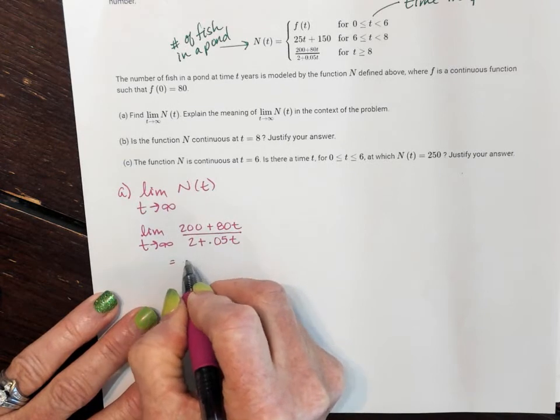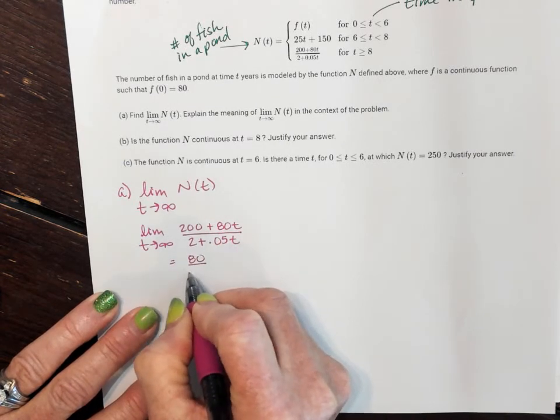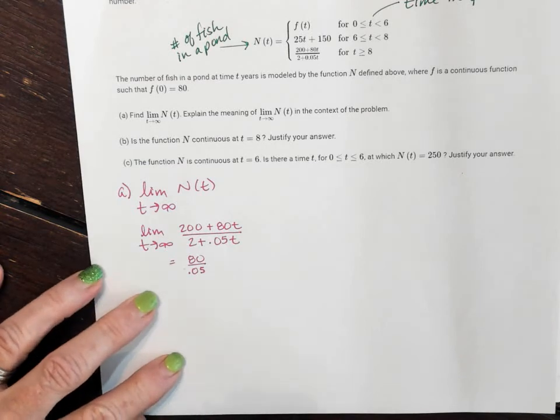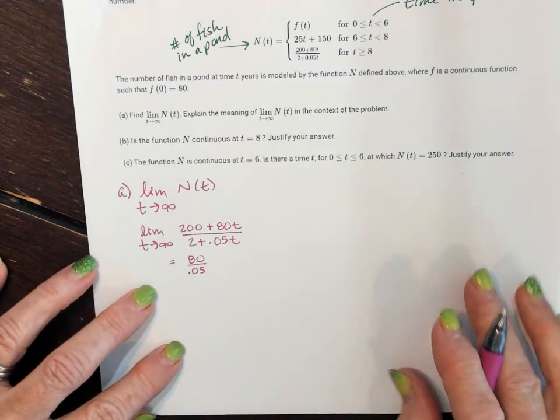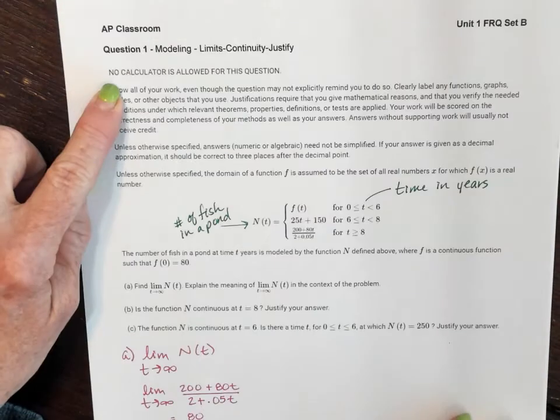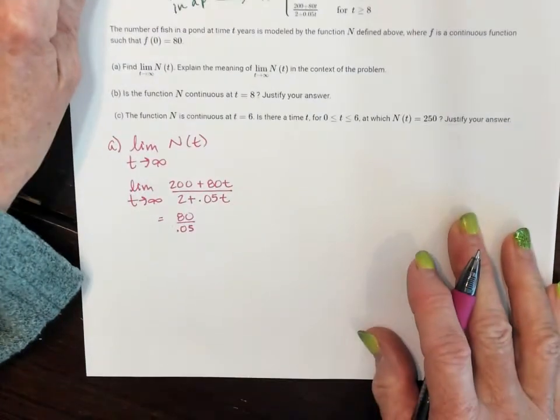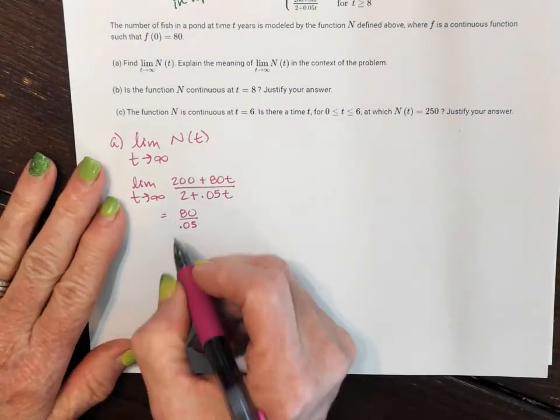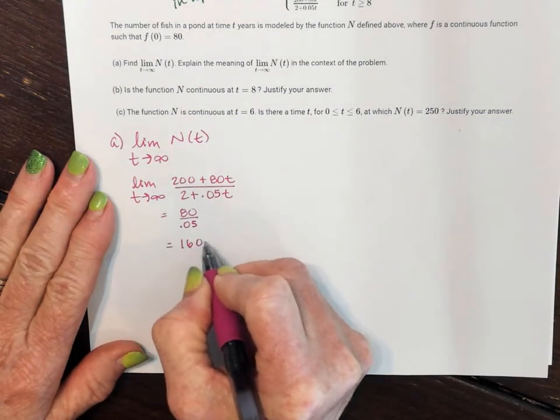So this limit is 80 divided by 0.05. And no calculator is allowed for this question, so you would have to do this division on your own. I'm going to save us some time here. This is 1600.